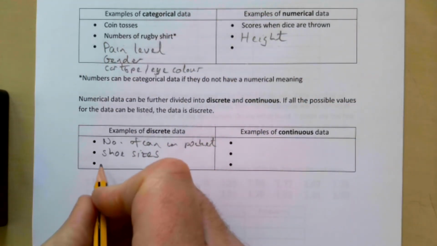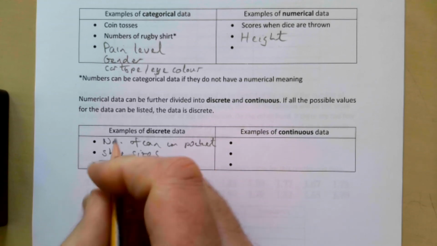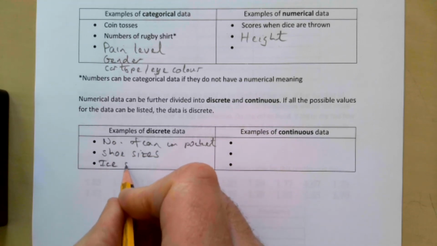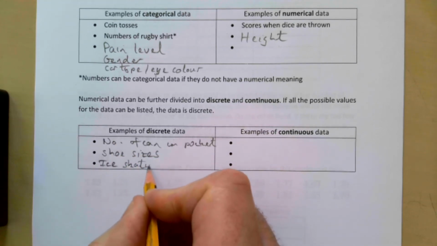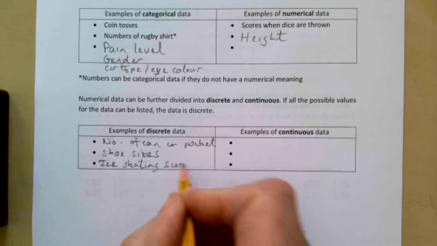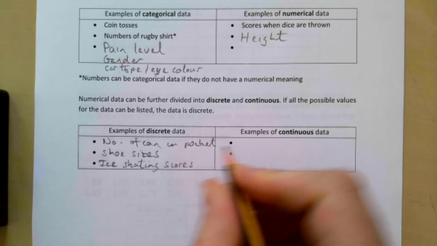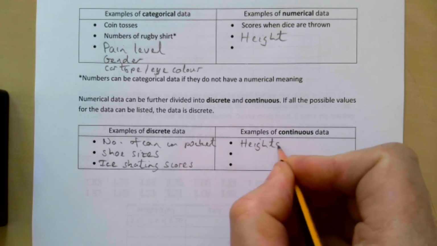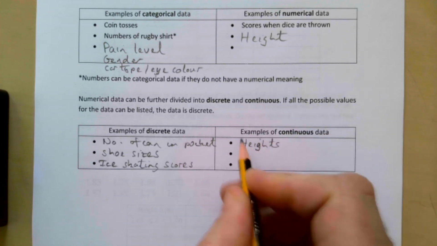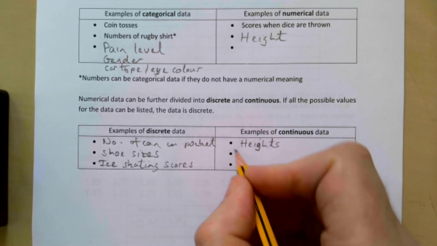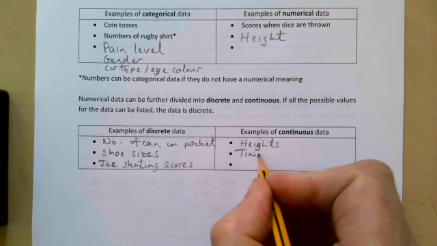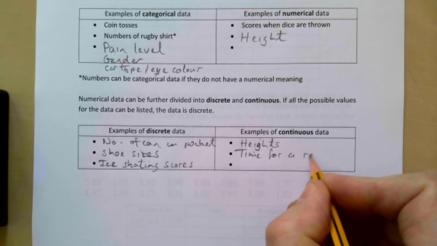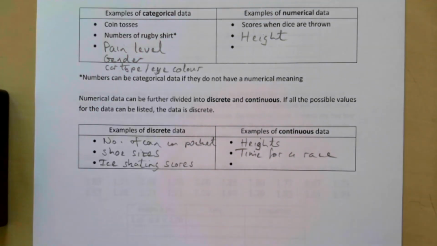Or ice skating scores is the same. You can get like a 5.8 or 5.9. So they would be examples of discrete data. Again, we have heights. For continuous data, again, it's just measured to a certain degree of accuracy, or time for a race or something like that. So that's just a wee introduction then to our data.